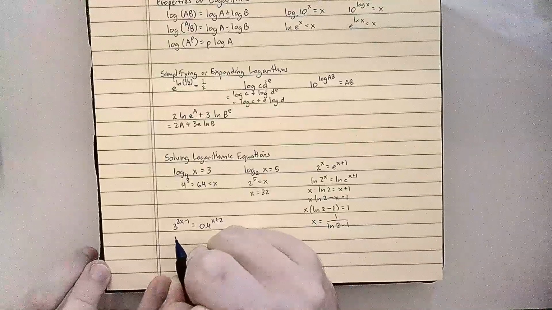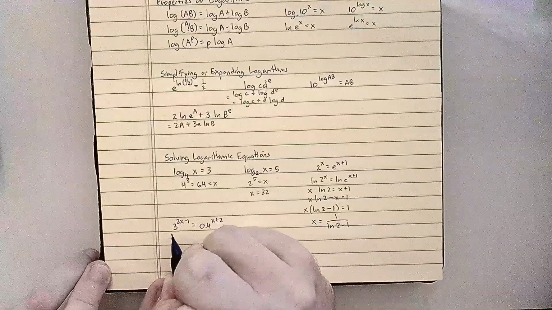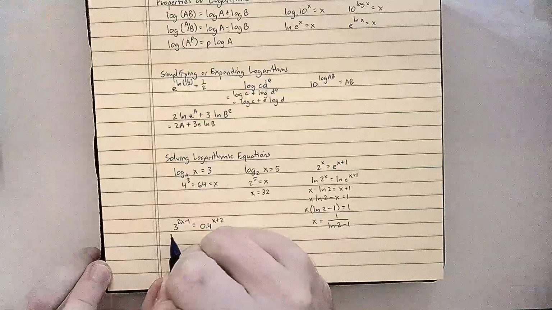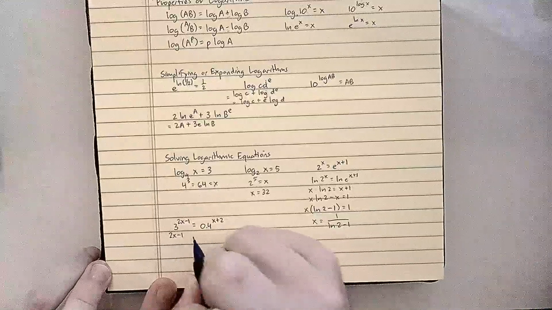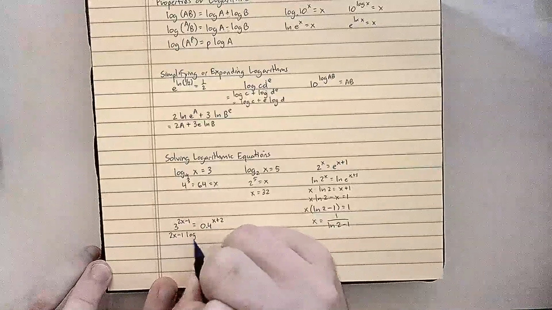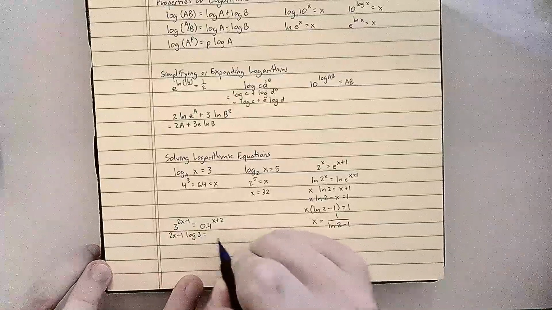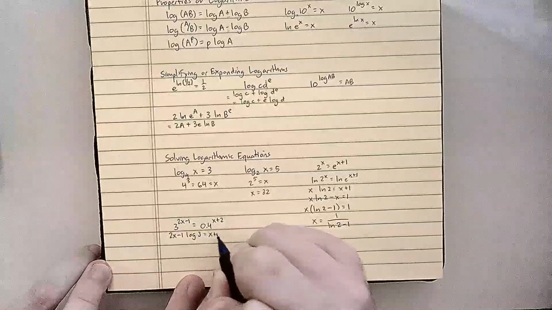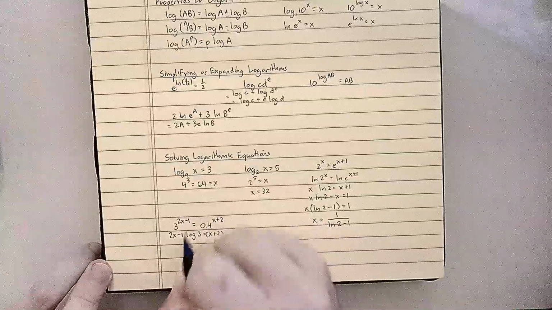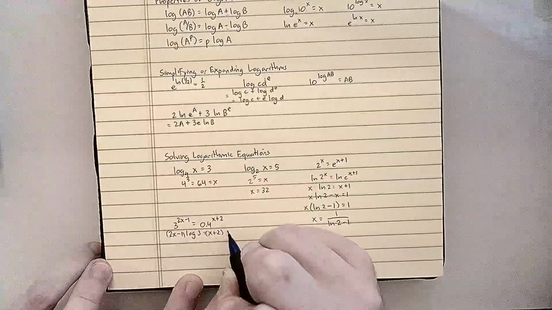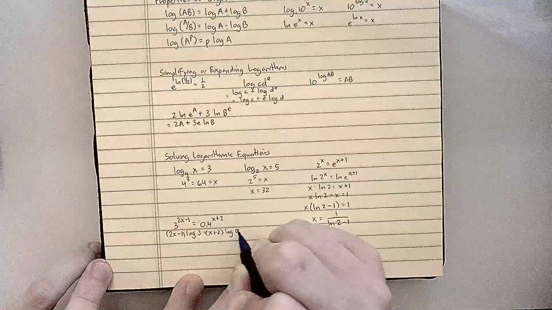Let's take the natural log of both sides. We can take the log too if we wanted to. We would get 2x minus 1 log of 3 is equal to x plus 2, let's put those in parentheses, log of 0.4.